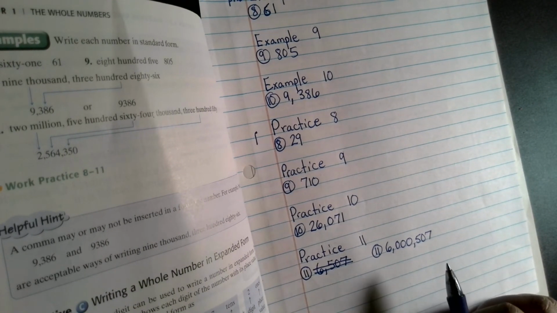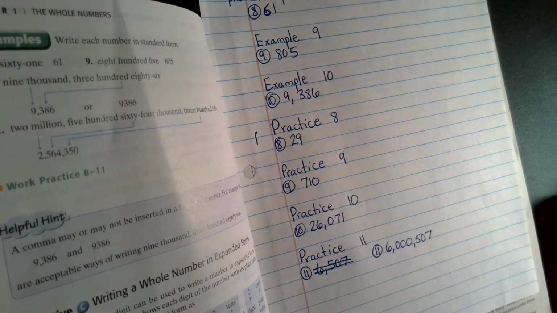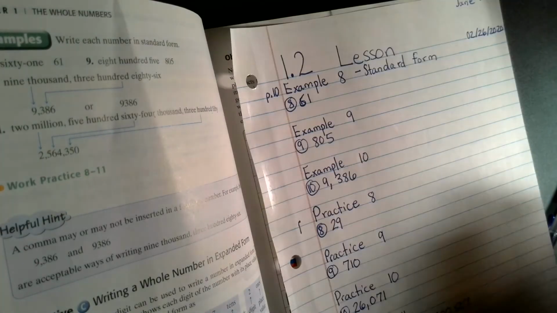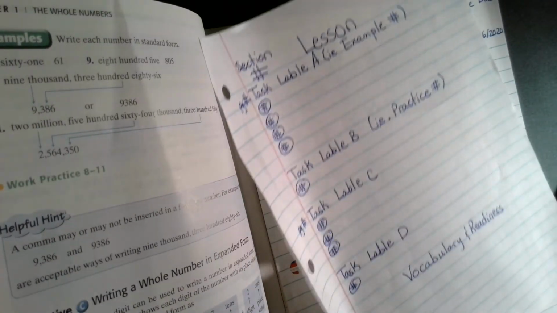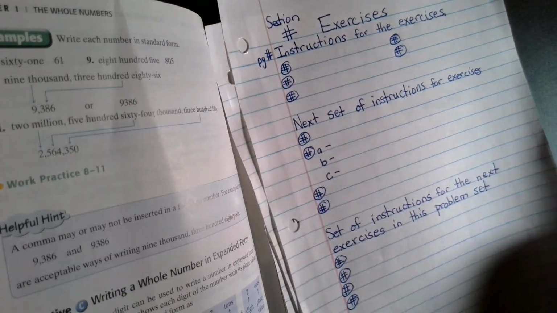And rewrite it. Okay? Now, next I'm going to show you an example of what I mean for the exercises. How I want the exercise pages done. Alright, we're going to do that one next.